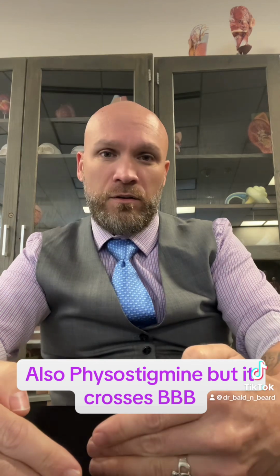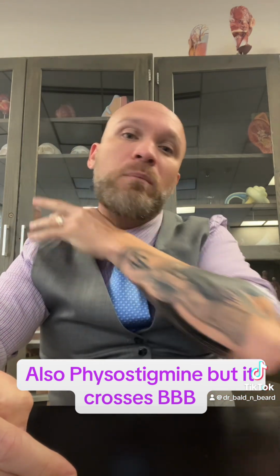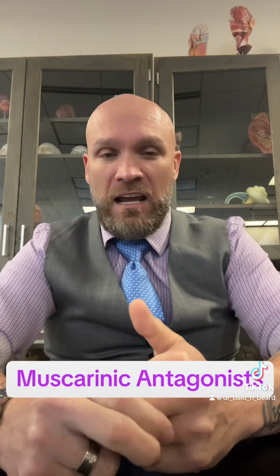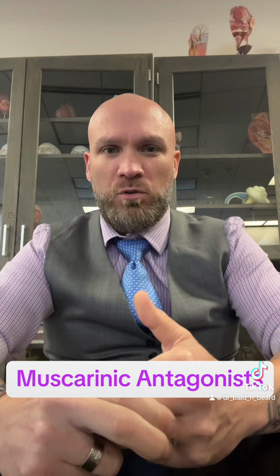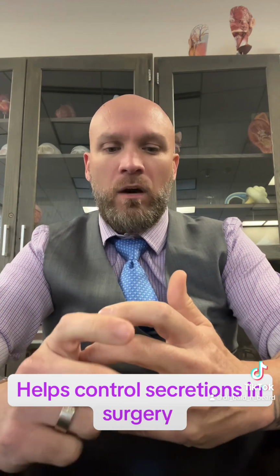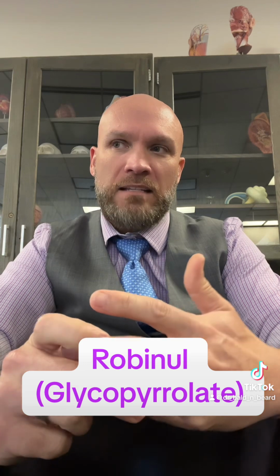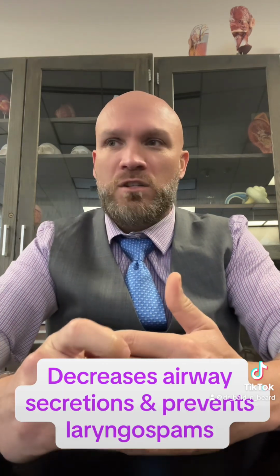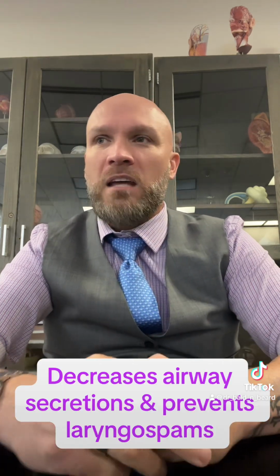Physostigmine is another drug in this category, but it does cross the blood-brain barrier as opposed to neostigmine, so it has different effects. The antagonists in this category, they're used a lot just to control secretions. So for example, my wife, when they're in surgery, they will use Robinul, which is called glycopyrrolate. It's a muscarinic antagonist that basically decreases secretions in the airways, so it dries them out so they don't have so many issues during surgery.